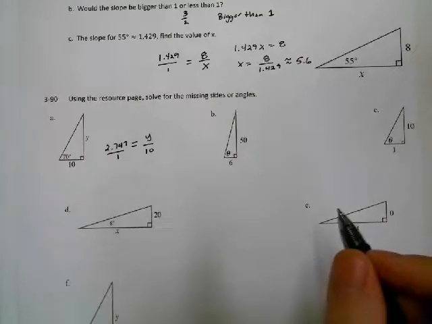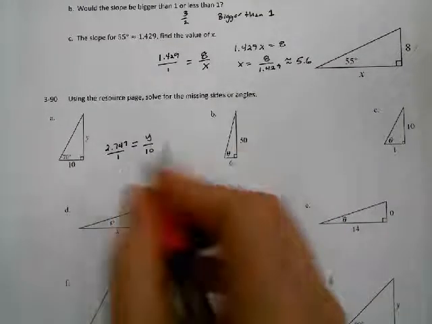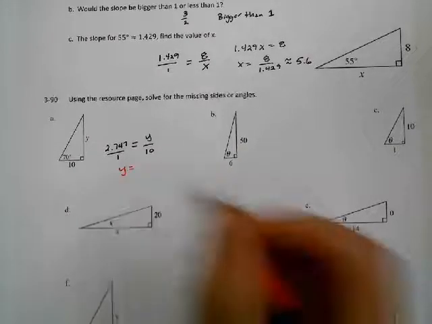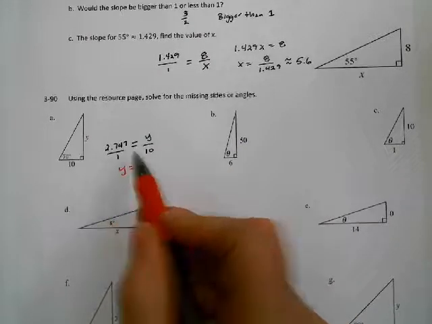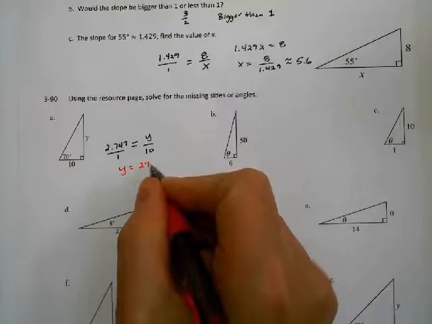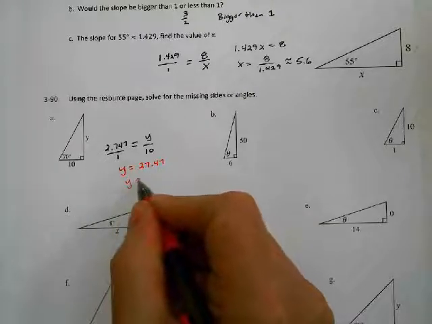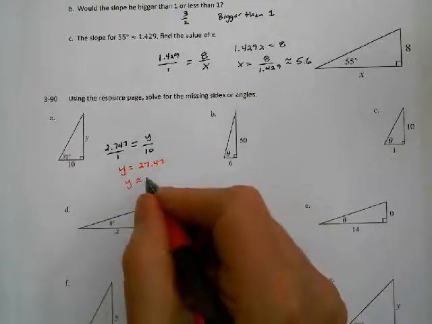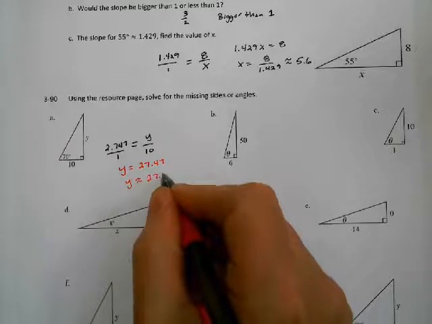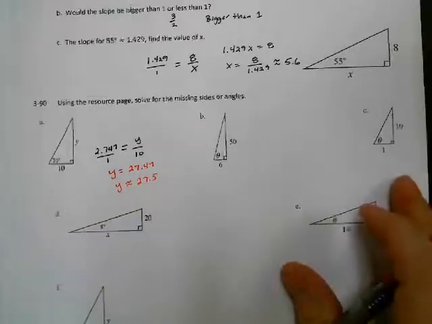And now we can just use cross products. 1 times y is y, and 2.747 times 10 is 27.47. Or we get about 27.5. I don't know why I'm writing sideways like that. Again, it's pretty early. Sorry.